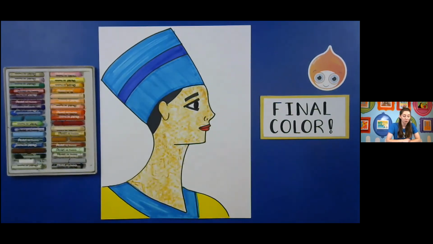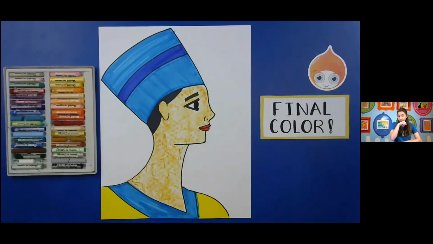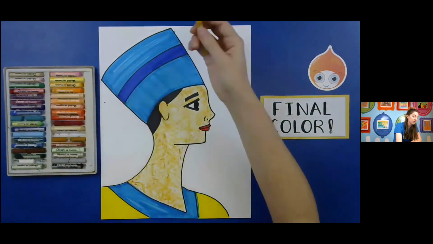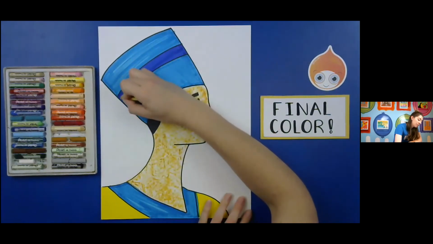The last thing to do is our background and a little bit of creativity. For creativity today, we're going to decorate her collar and her headwear. Maybe if you added earrings or a necklace, you can color those again with our oil pastels. I'm going to use some different colors, but you can choose whatever you want. She's a queen, so I'm going to use some gold, and I'll probably do some diamond shapes up here on the stripe, and I'll color those in.